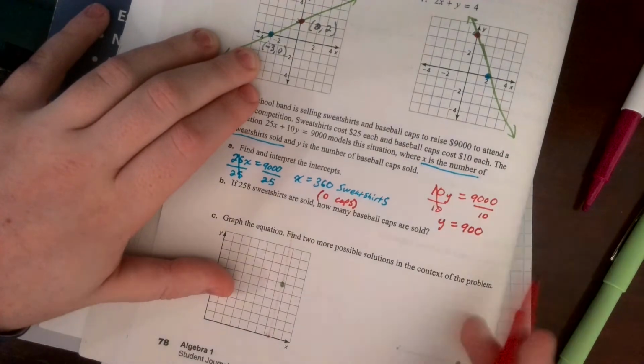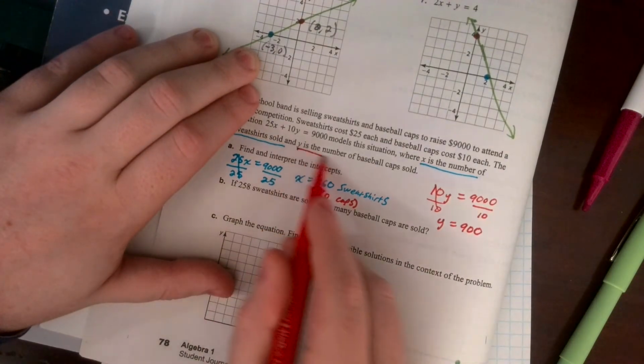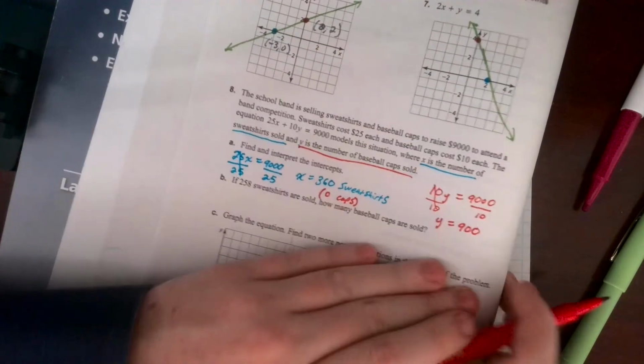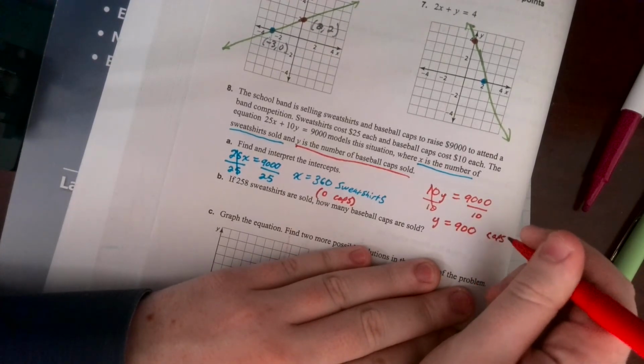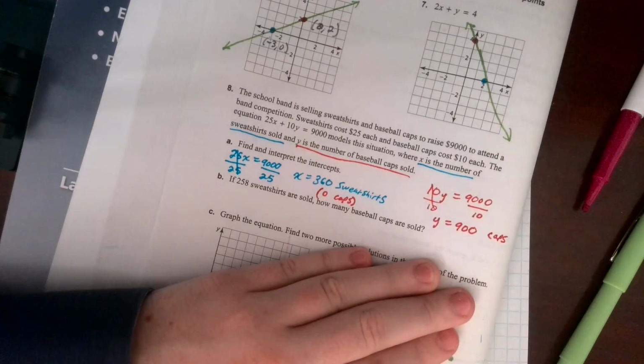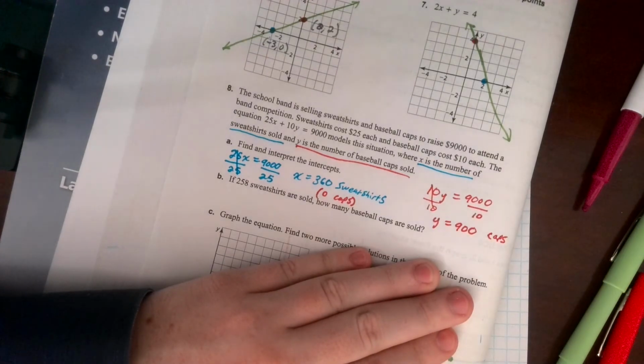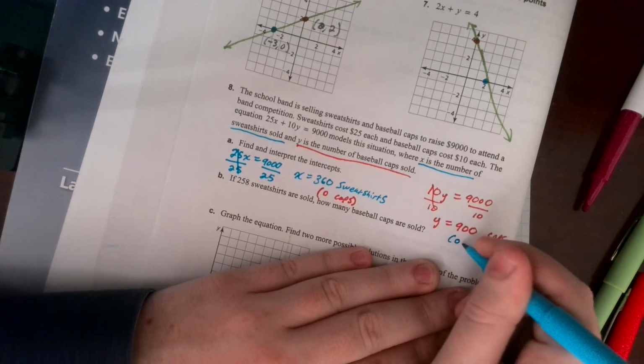What does y represent again? Well, it's the number of baseball caps sold. So this would be the case where if we sold 900 caps, and how many sweatshirts would we sell in this situation? If we got to $9,000 from just selling hats, it means we sold 0 sweatshirts.